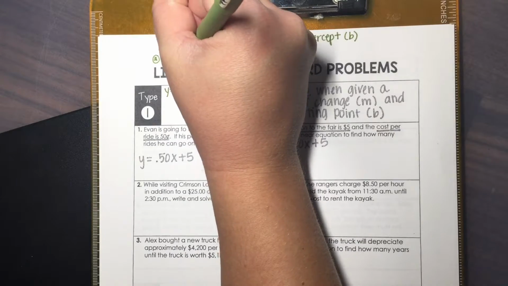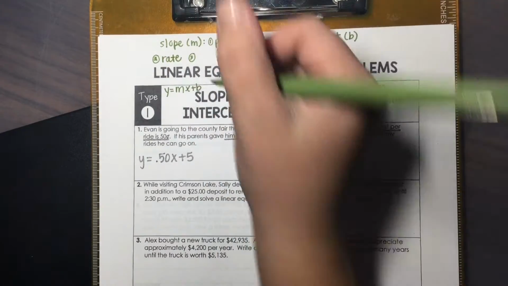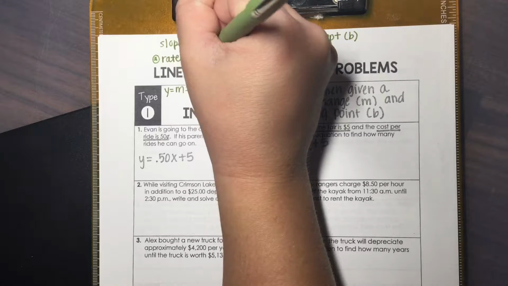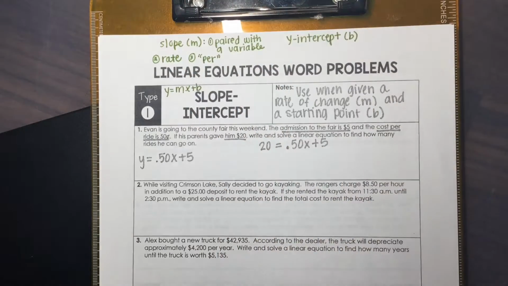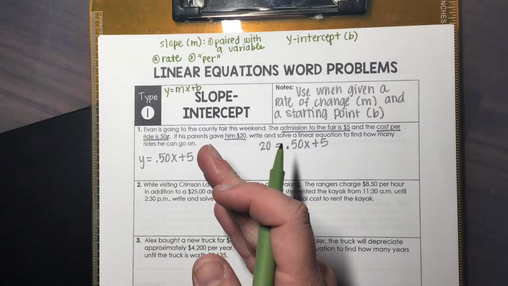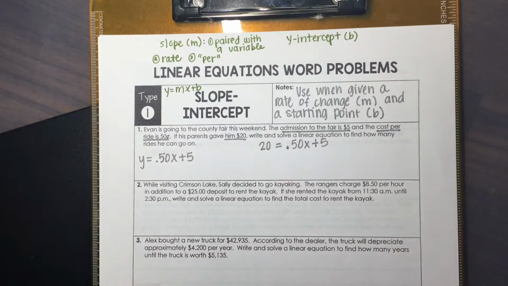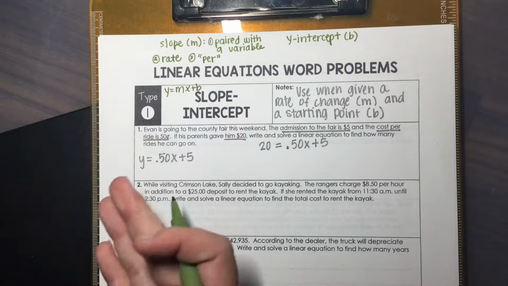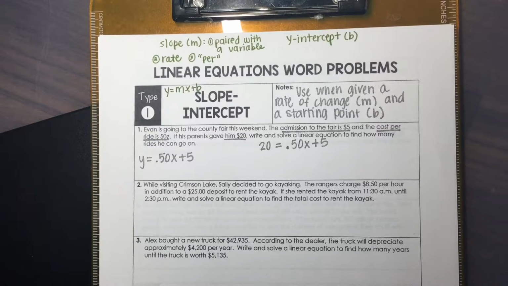Option number 3, usually when you see the word per. For example, $3 per every one cookie. Hopefully you're not paying $3 for a cookie, but we could say $3 for every one cookie, per one cookie.